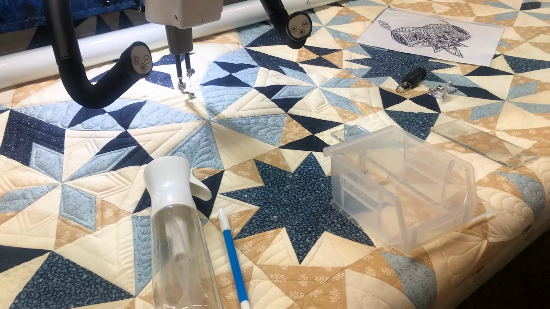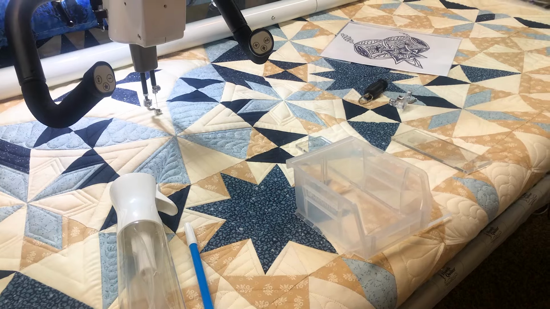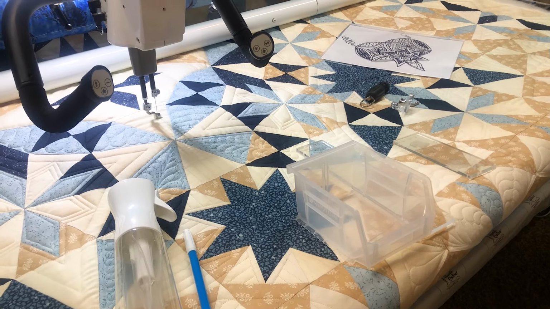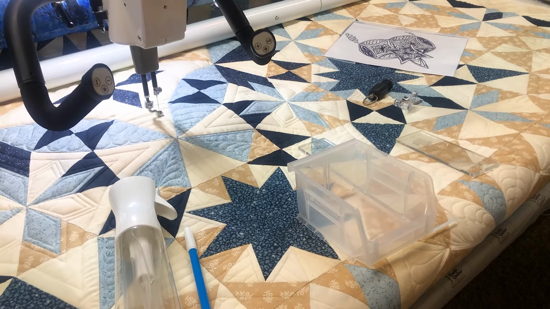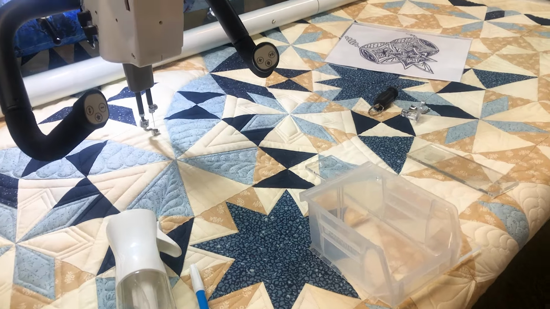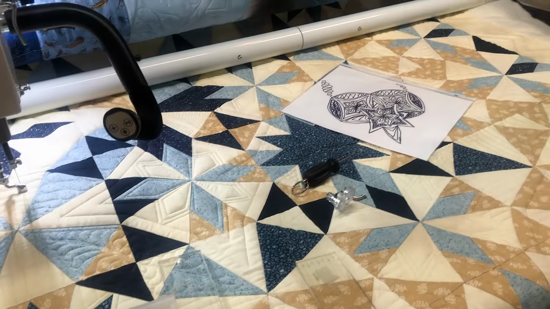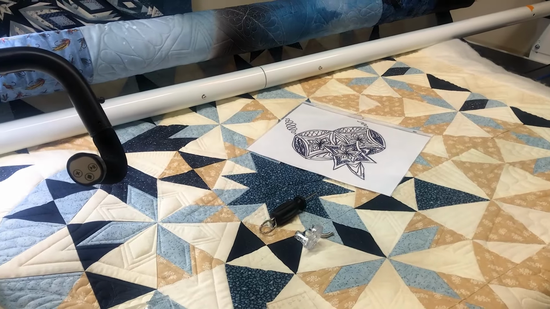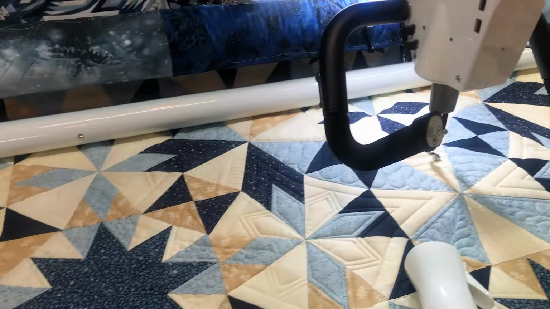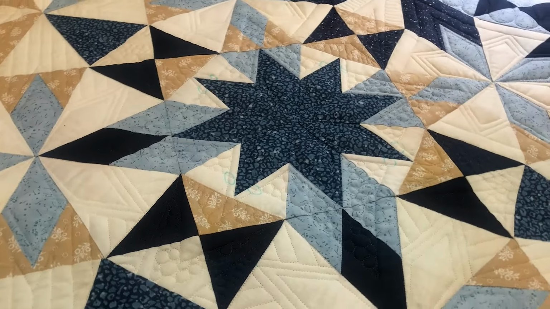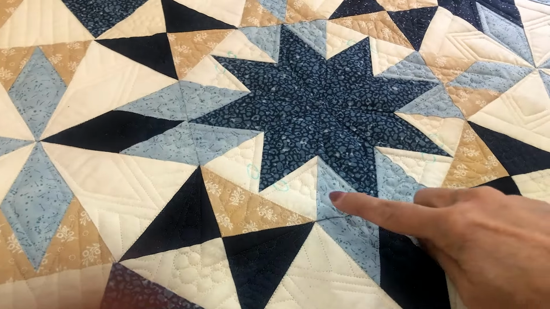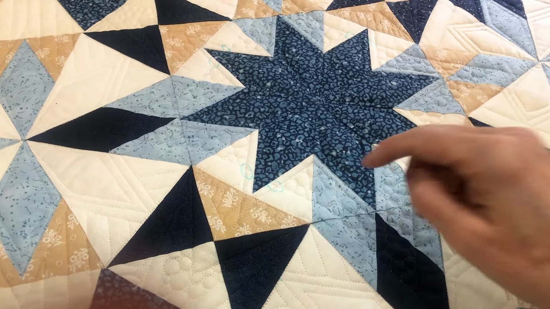You'll notice that I have a bunch of stuff all over my quilt top. I always tell people don't put stuff in your quilting area, but look what I do. So this is the reality of things. I've got all my tools, my rulers, garbage, my drawing, and I want to point out over here in this star that I've got lots of blue circles here of stuff I have to unpick.